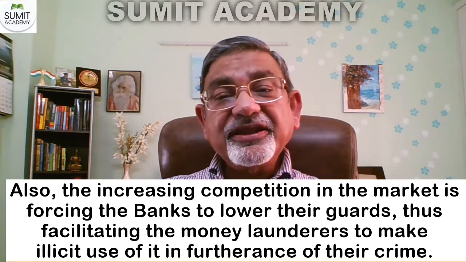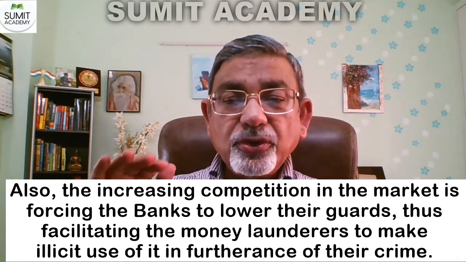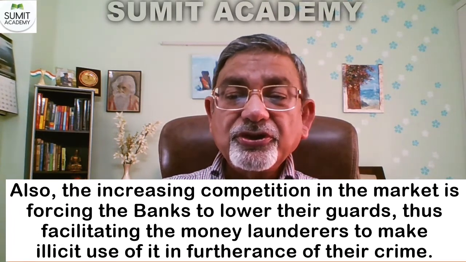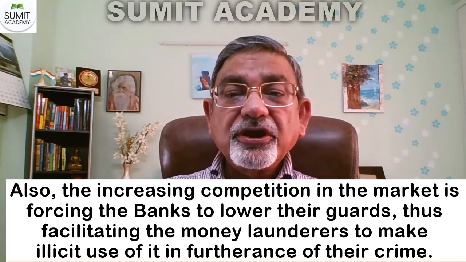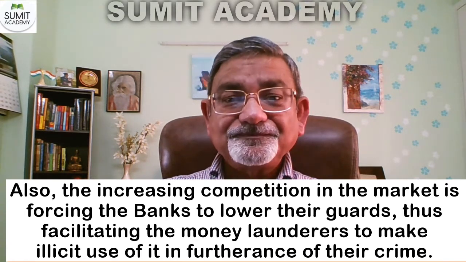Also, the increasing competition in the market is forcing the banks to lower their guards, thus facilitating the money launderers to make illicit use of it in furtherance of their crime.